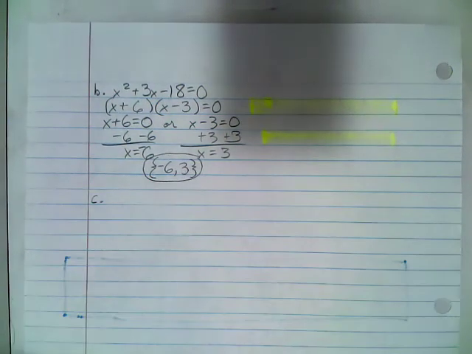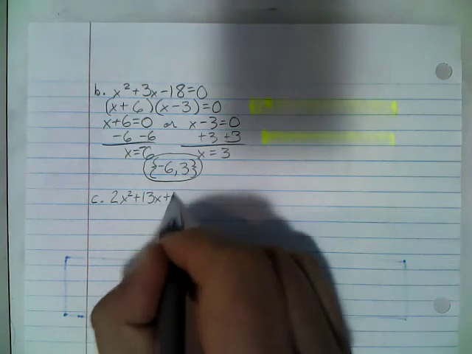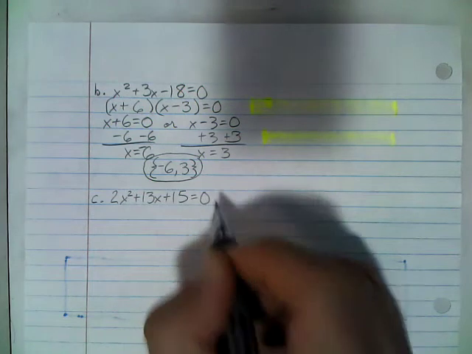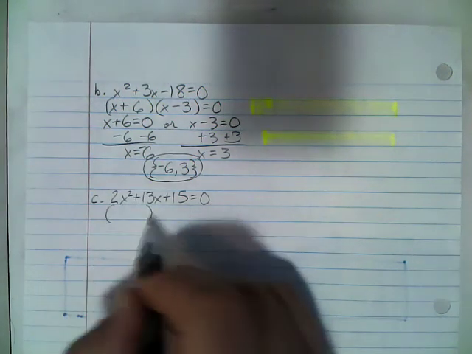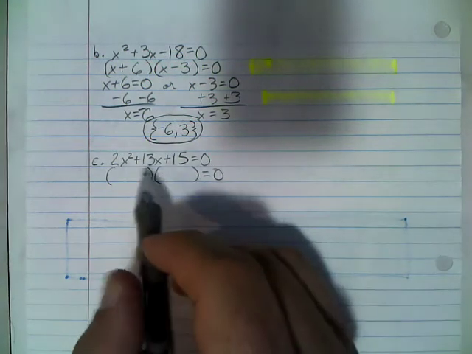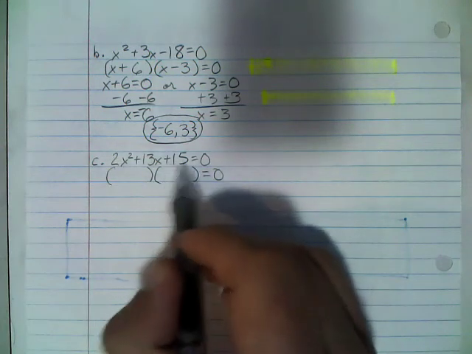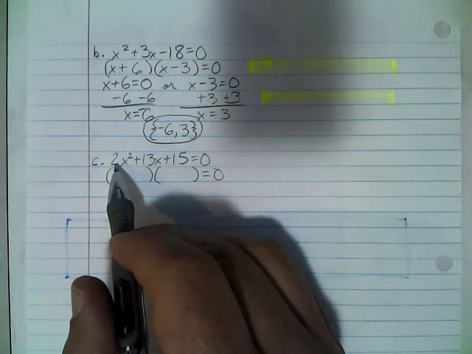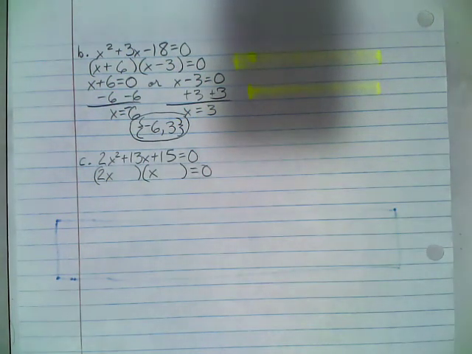Moving on to letter C. Here I have 2x squared plus 13x plus 15 equals 0. Step 1, set the equation equal to 0. Well, already done. Step 2 is going to be to factor. So if I want to factor this, first of all, I know it's still going to be equal to 0. So remember that we're going to consider what times what could be here and what times what could be there. Now with a 2, that makes things kind of nice for me because it's prime. I know that one of these will be a 2x and the other will just be x. There's not really any other way to split that.